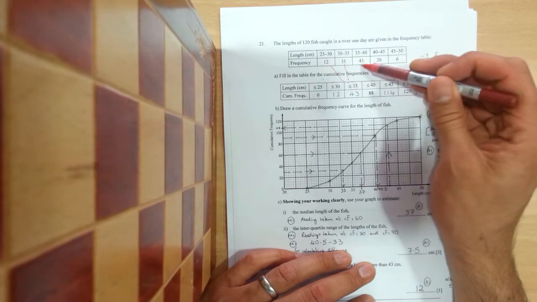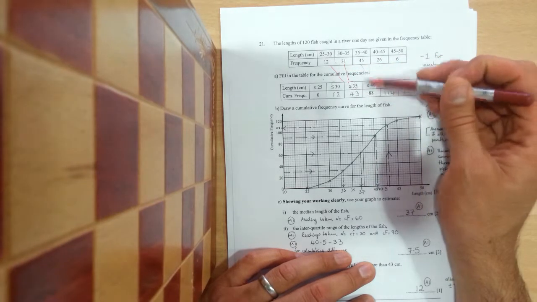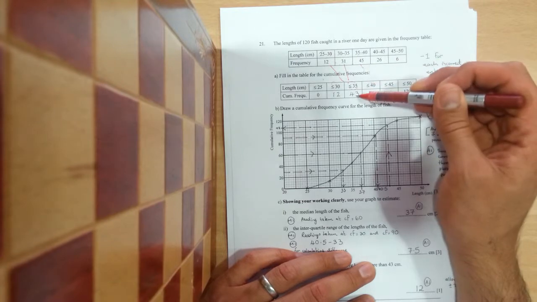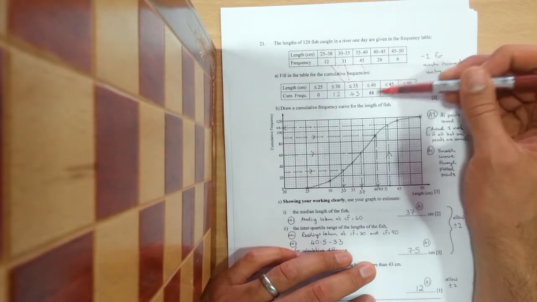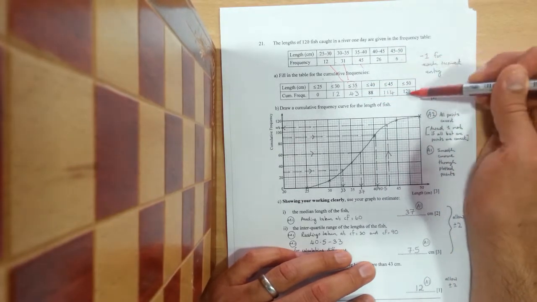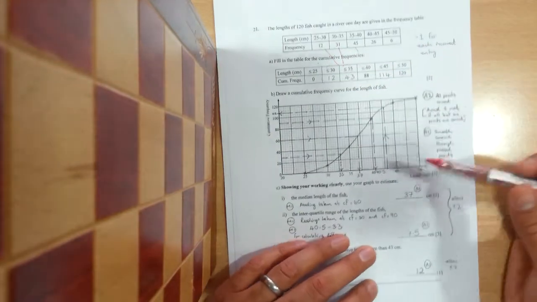So less than 40 is going to be the sum of these 3. So you just add the 45 onto the last total and you get 88. Add 26 onto that, 114, and add 6 onto that, 120. So it's just the running total.